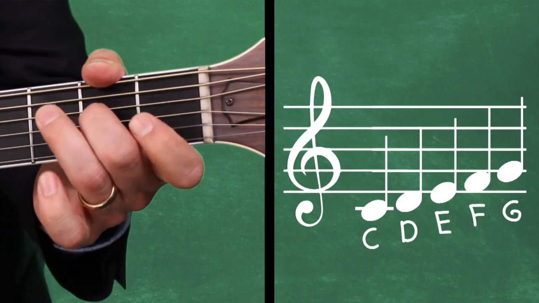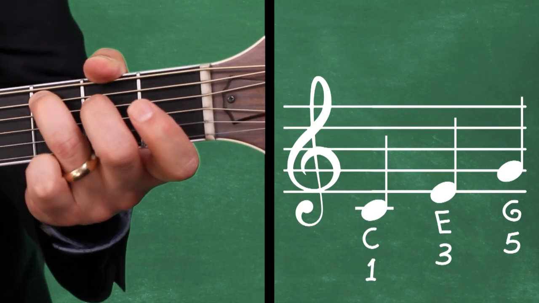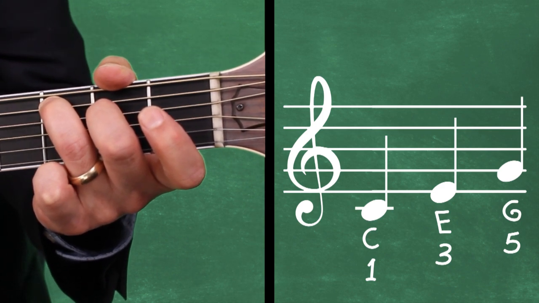Lastly for now, G is the fifth, and although it's not essential, it does fill out the chord in a beautiful way. Without going into too much detail right now about how many steps apart these degrees are, we can extract these three notes from a 5-note C major scale. C, D, E, F, G. 1, 2, 3, 4, 5. So 1, 3, and 5 give us the formula for a 3-note triad.